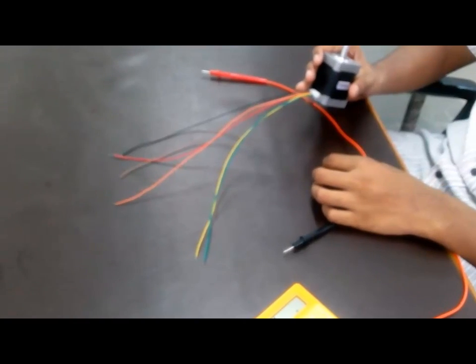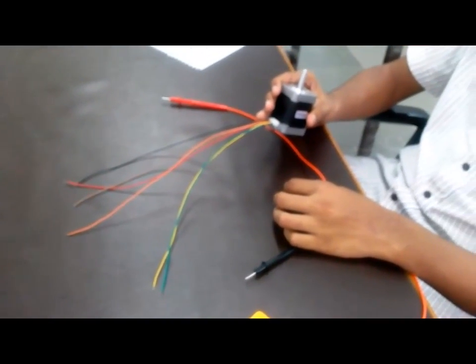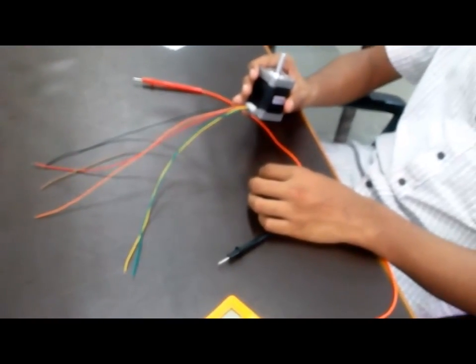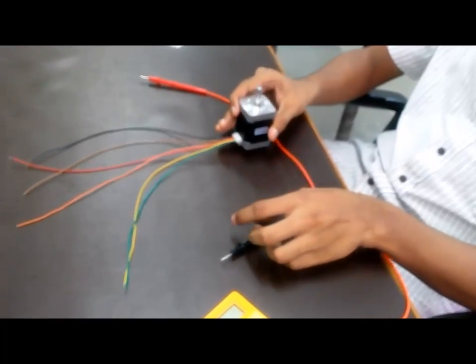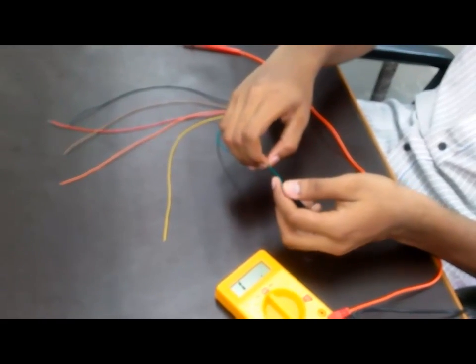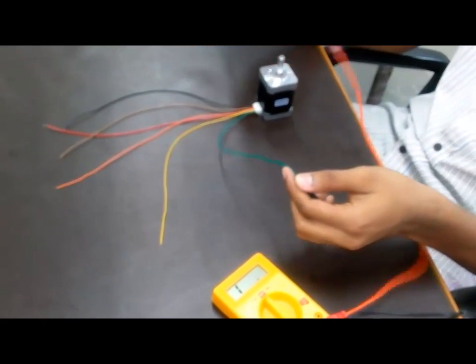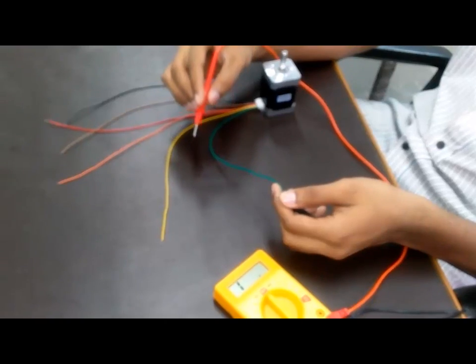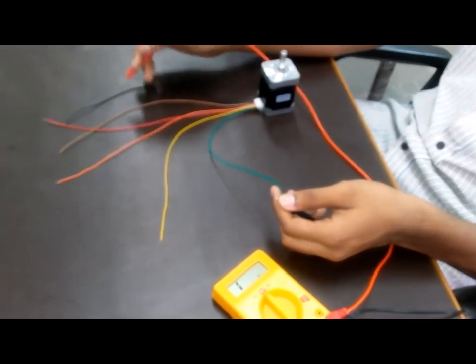This one is a 6-wire unipolar stepper motor and has 2 common wires. To identify them, connect one wire to one leg of the multimeter and serially try to check the resistances with each one of them.